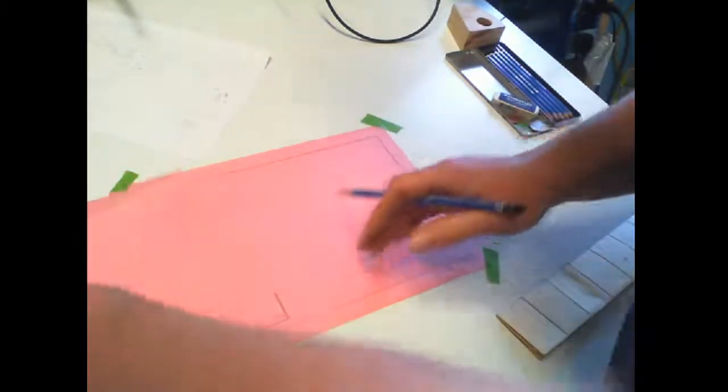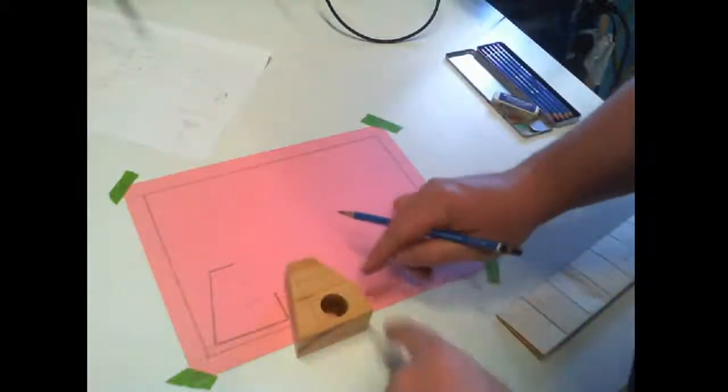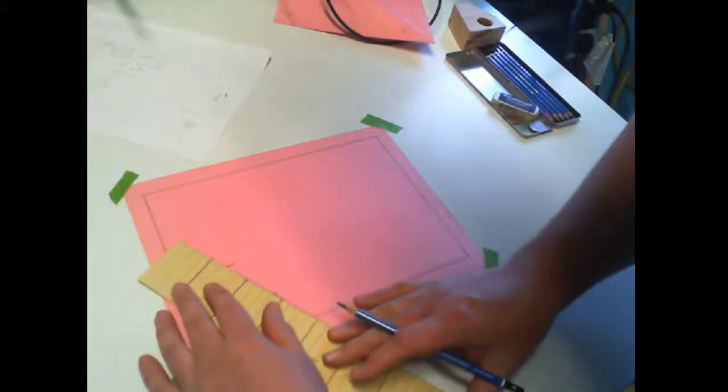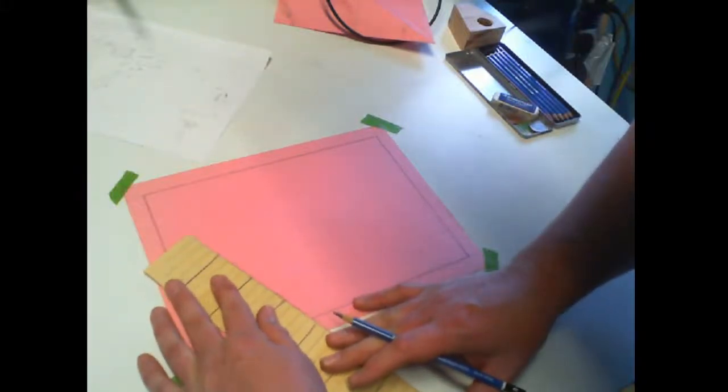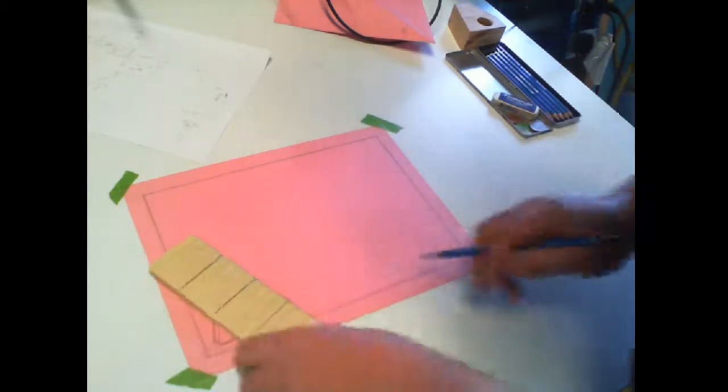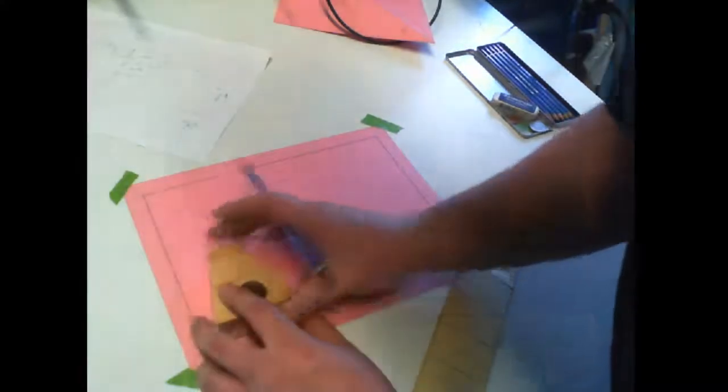Okay, and now I have this angle. Well, that one's an easy one because I've drawn everything else, right? So now I'm going to go ahead and connect the dots. Okay, so let's see how well I did.